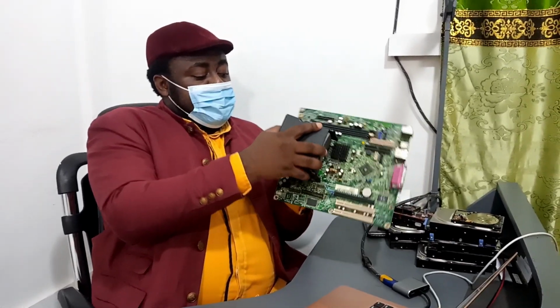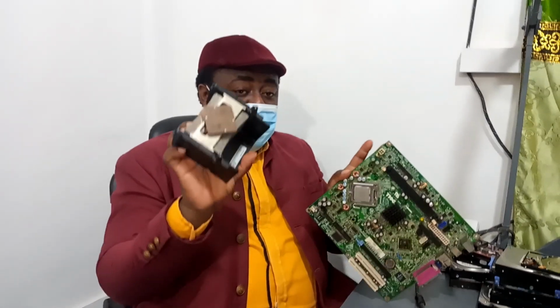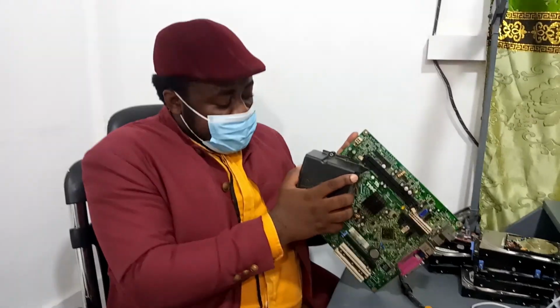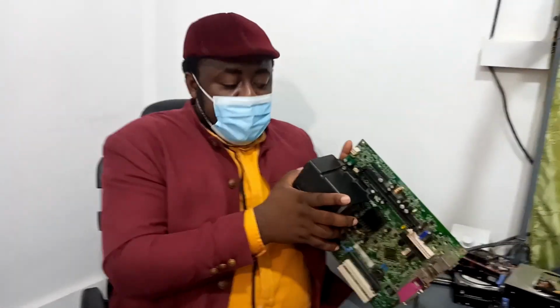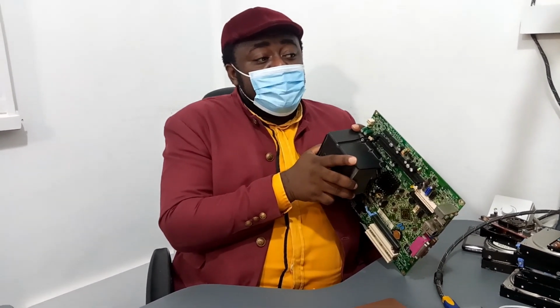And you can see that the way it is designed here, it sits directly on top of the what? The CPU like this. And that is how it is designed. It will be screwed down, so it will be attached to it. This is how it is designed, so that it effectively draws or absorbs the heat.